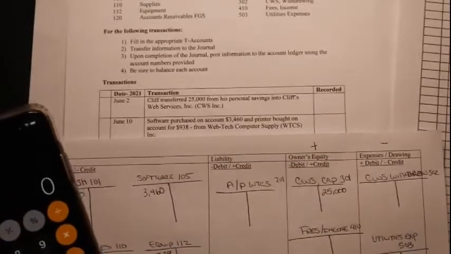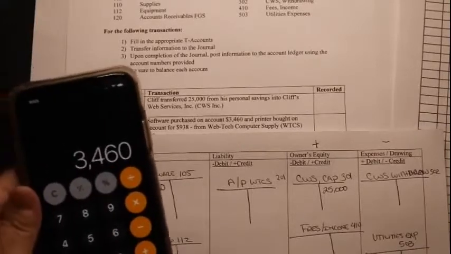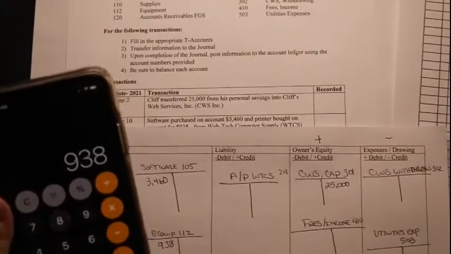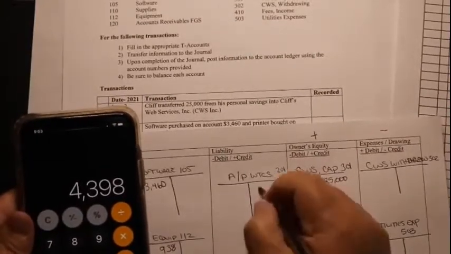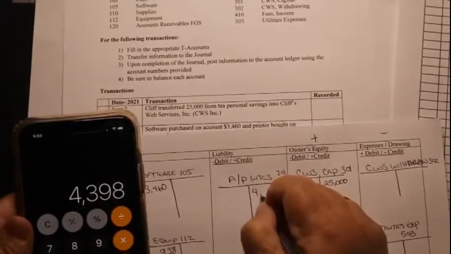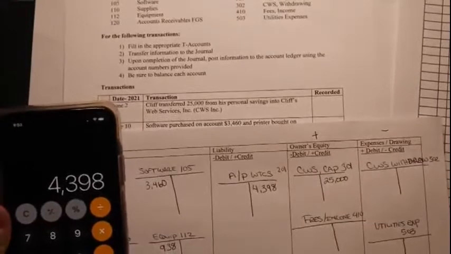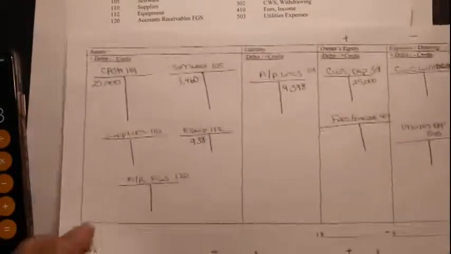And that's going to be our balance. So $3,460 plus 938 equals, so our accounts payable is now $4,398. Okay?